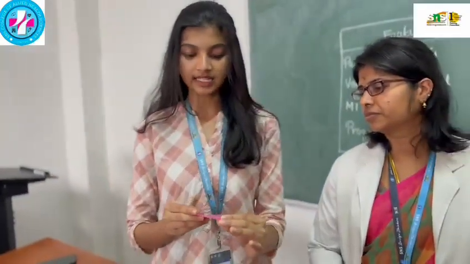So I will be explaining about the incomplete left bundle branch block. Here the QRS duration will be somewhere between 100 to 119 milliseconds, and it is less common than incomplete right bundle branch block. It is rare, and it may also progress to complete left bundle branch block.